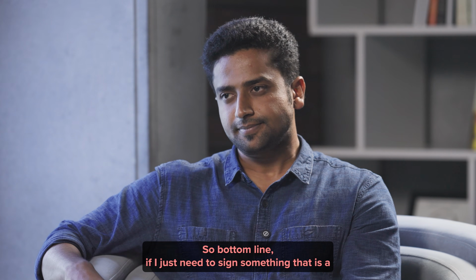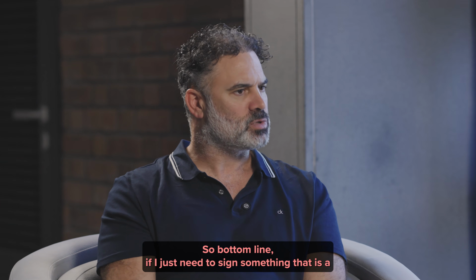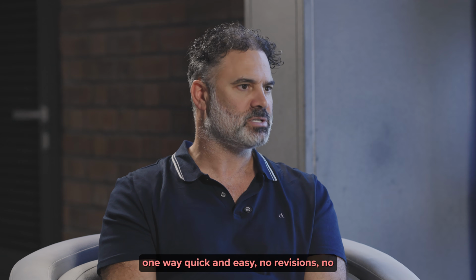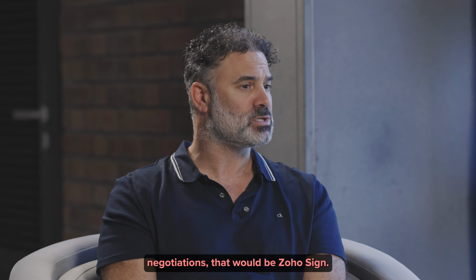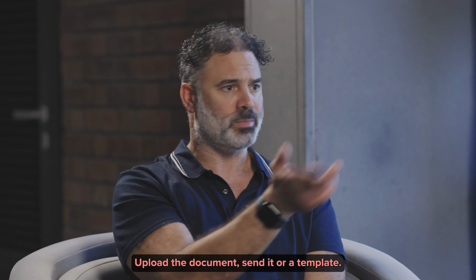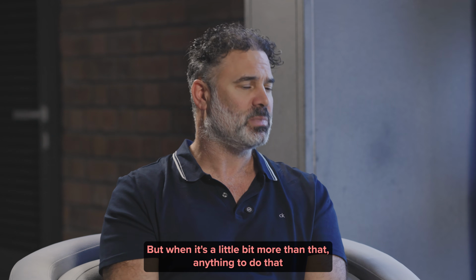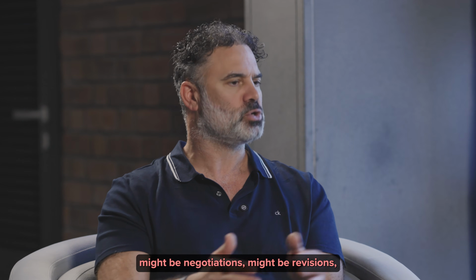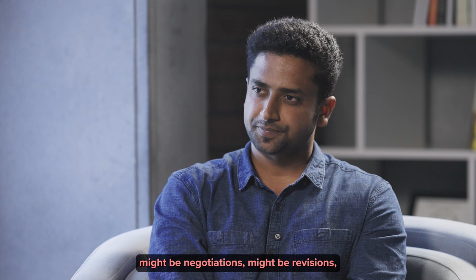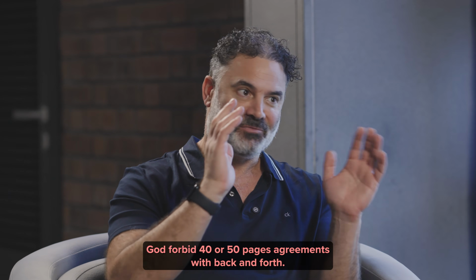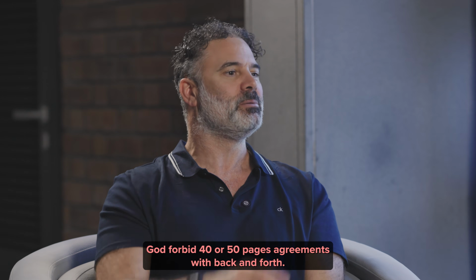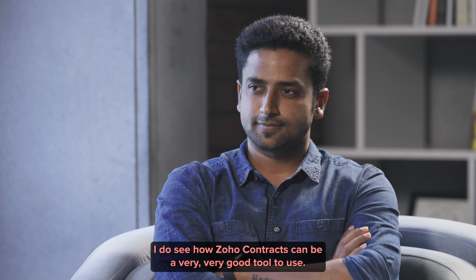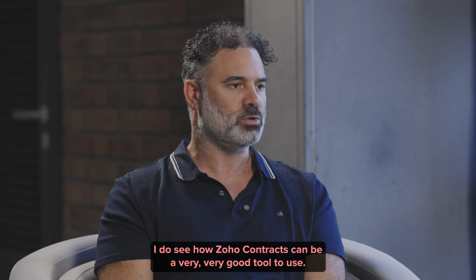Yeah. So bottom line, if I just need to sign something that is one-way, quick and easy, no revisions, no negotiations, that would be Zoho Sign. Upload the document, send it, or a template. But when it's a little bit more than that, anything that might be negotiations, might be revisions, God forbid, 40 or 50 page agreements with back and forth, I do see how Zoho Contracts can be a very, very good tool to use.